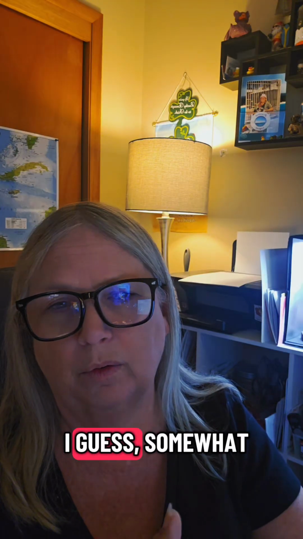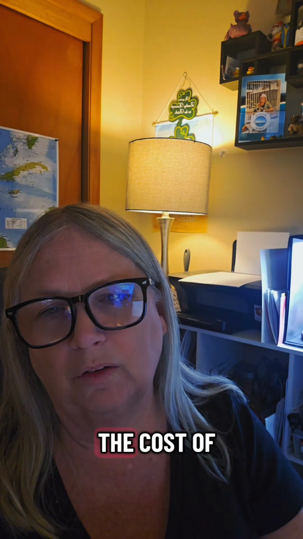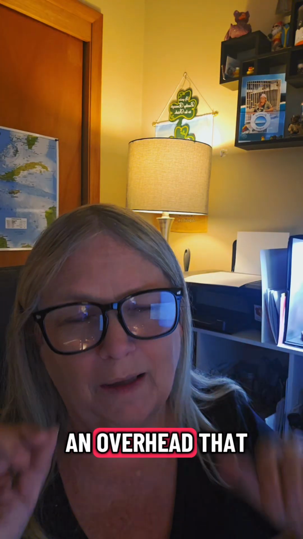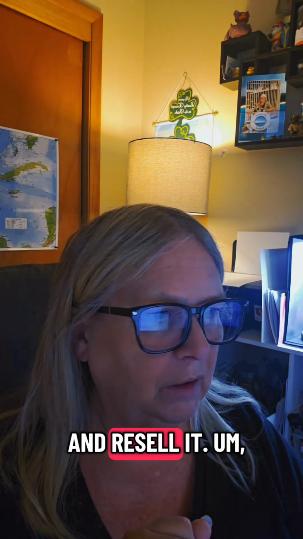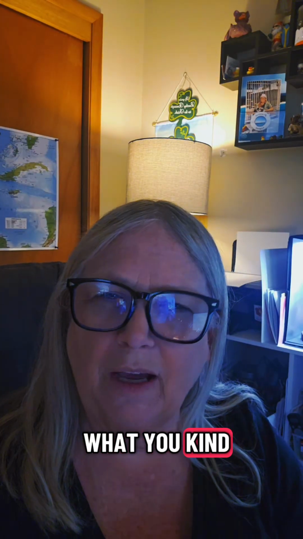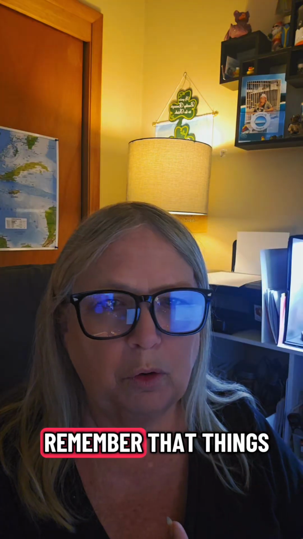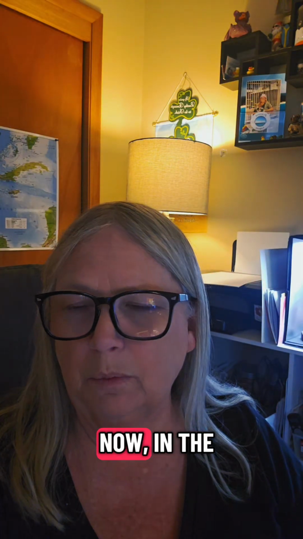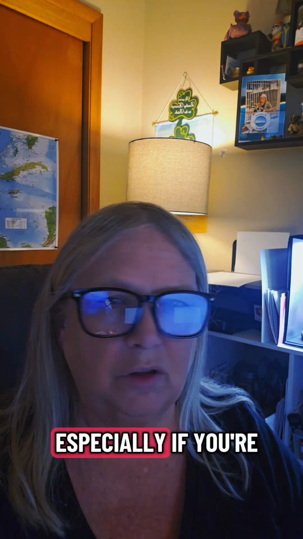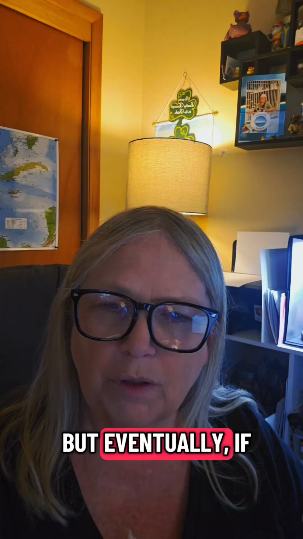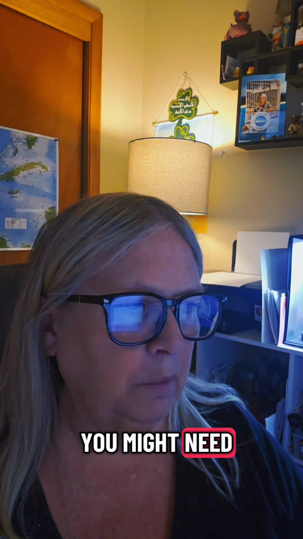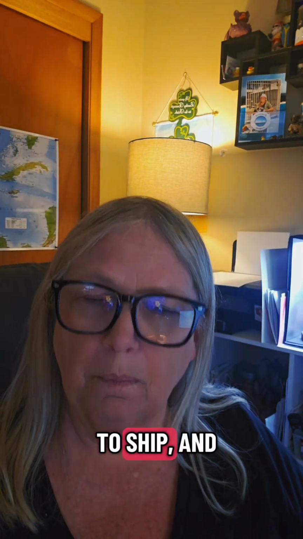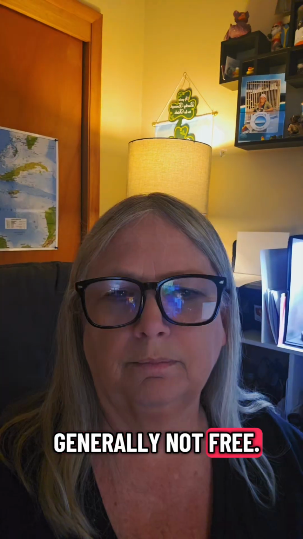It's built in, I guess, somewhat to the cost of selling because we have an overhead that we calculate when we're buying something to decide if we can afford to buy it and resell it. So that's what you kind of have to decide on your handling fees. Remember that things cost money as you grow. Now, in the beginning, you can get a lot of stuff free, especially if you're not doing a whole lot. But eventually, if you're growing, you've got to buy boxes. You need tape, you need bubble wrap, you need packing peanuts. You have time that you've put into this. You might need labels. It's not free to ship, and shipping supplies are generally not free.